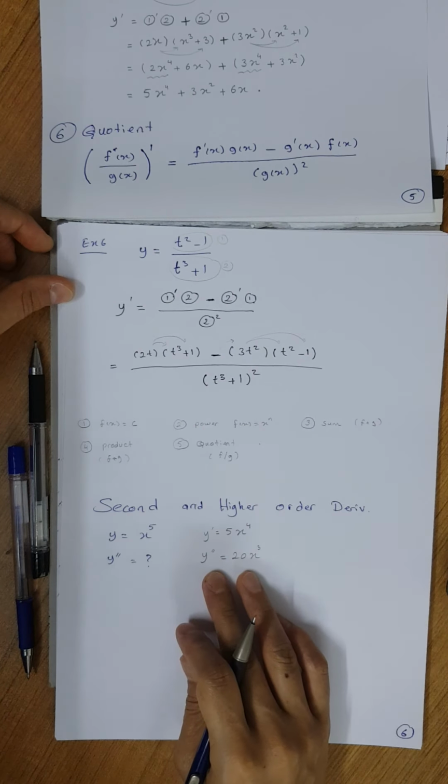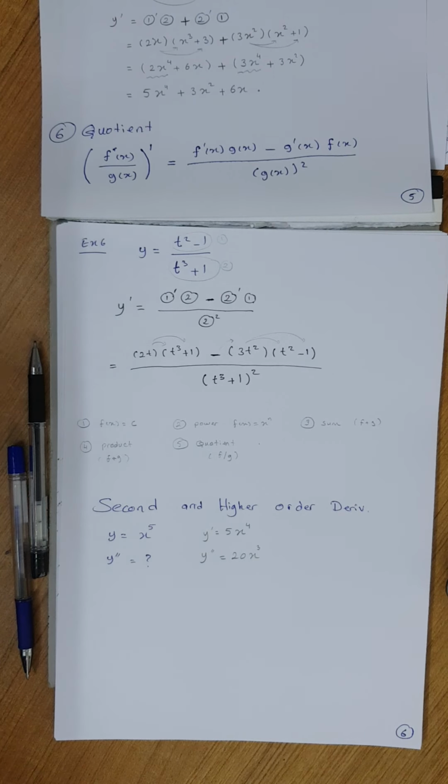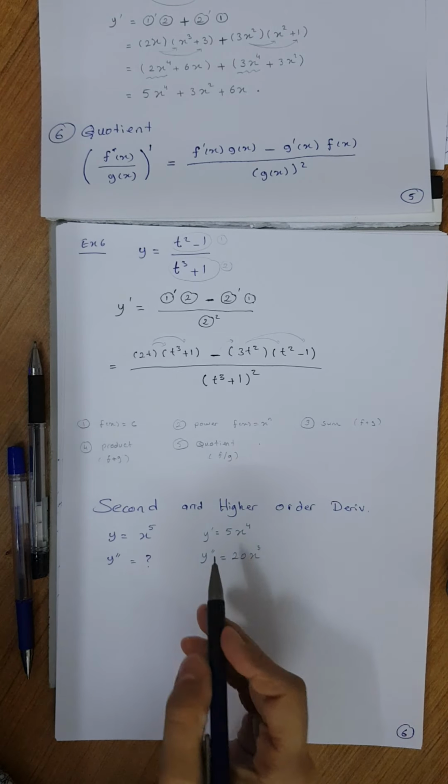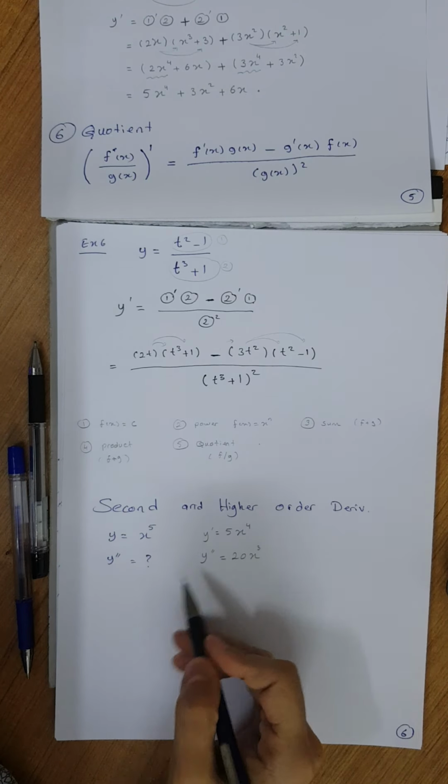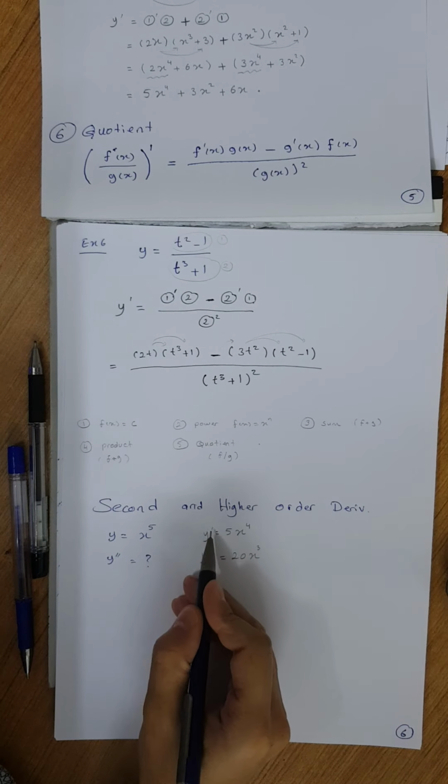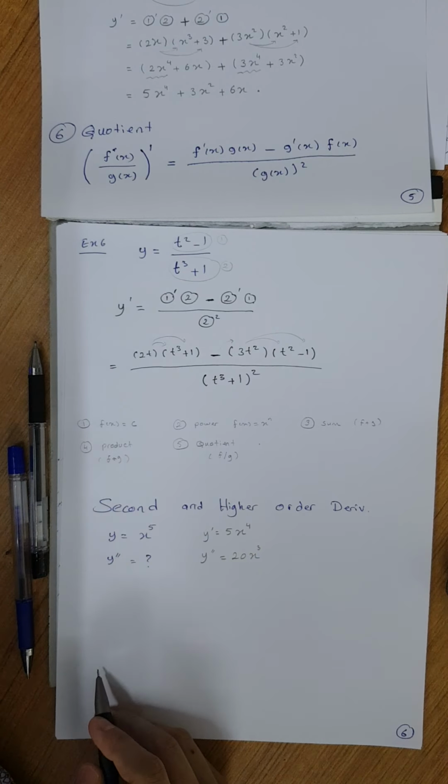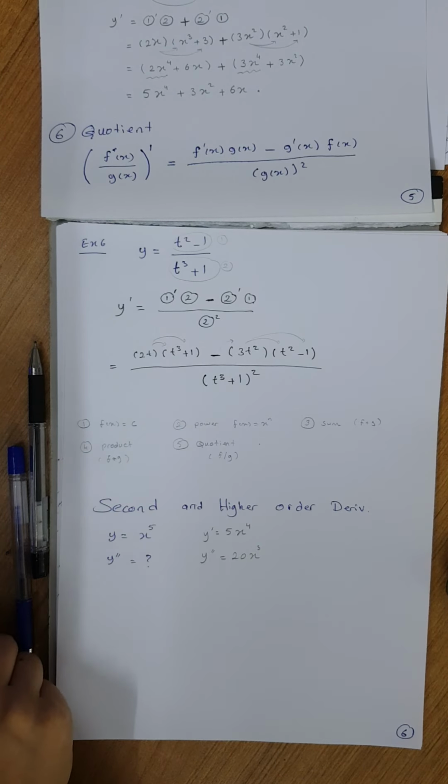So we found the second derivative of the function that's equal to 20x to the power of 3. So how do you find the second derivative? It is the derivative of the function. That is the second derivative.